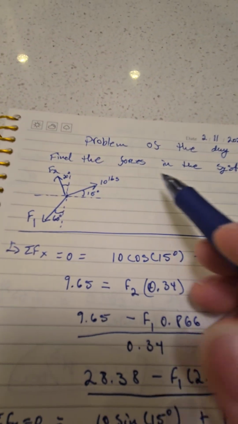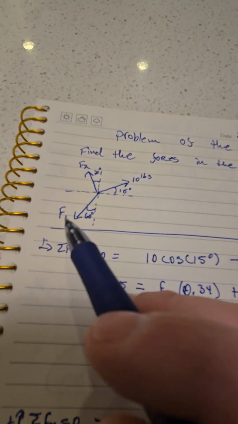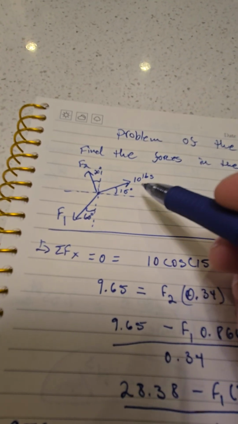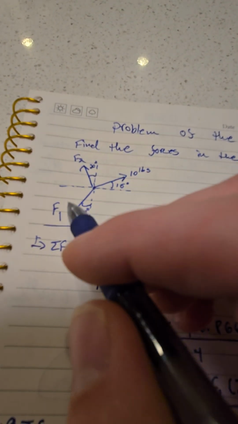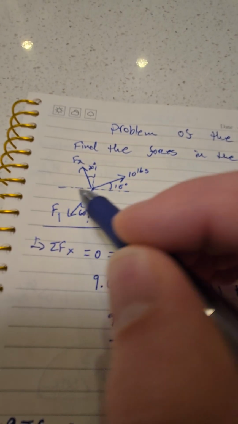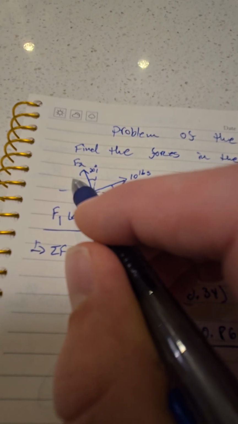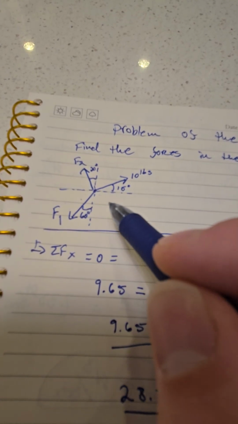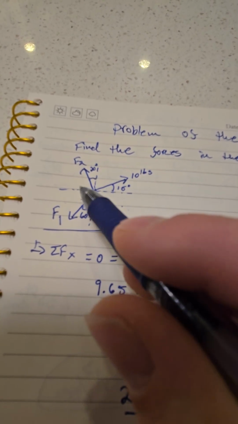This is another equilibrium problem. Find the forces in the system. So you have F2 and F1, and then you have 10 pounds going in the positive quadrant. So quadrant 1, 2, 3, and 4. And you know this is positive, this is positive, this is negative, this is negative. So you got positive, positive, negative, positive, negative, and positive, negative for the sign convention.